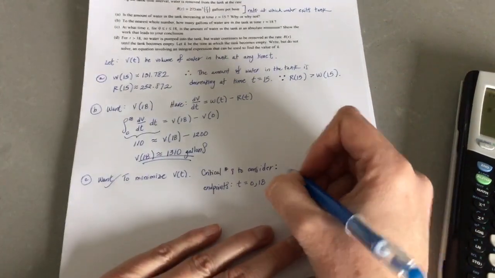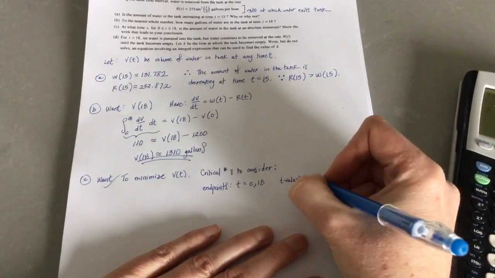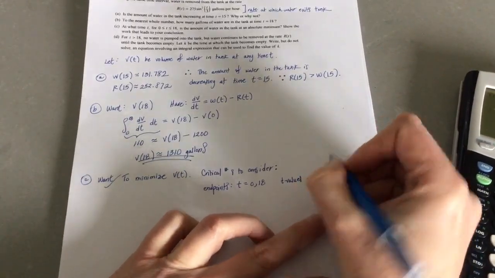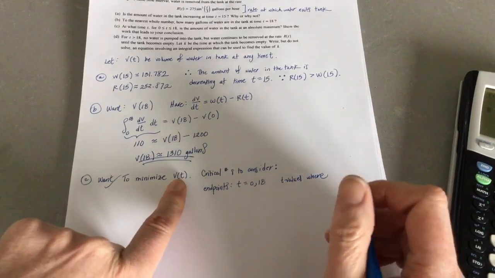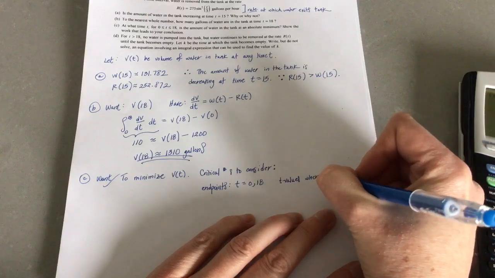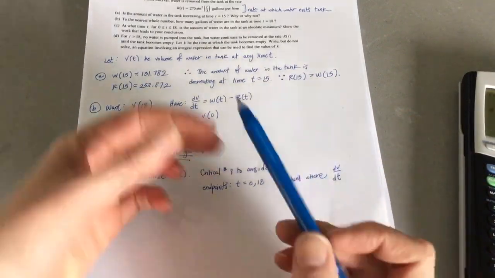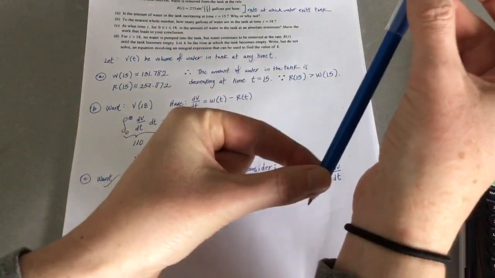And then let's also look at t values where, and so we're trying to minimize this amount function or volume function, so we'd be looking for when its derivative. And if we're looking for a minimum, we're looking for when the derivative would change from negative to positive.